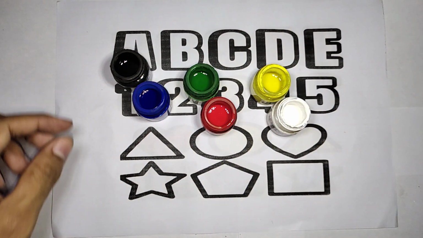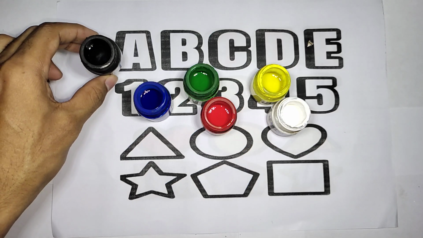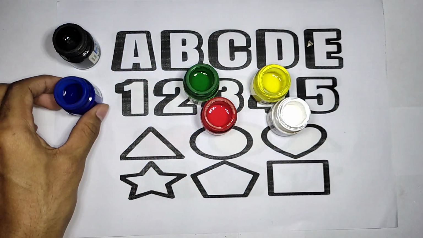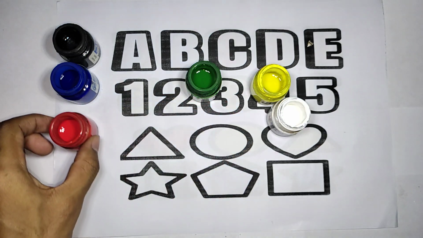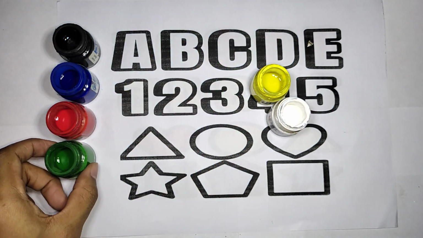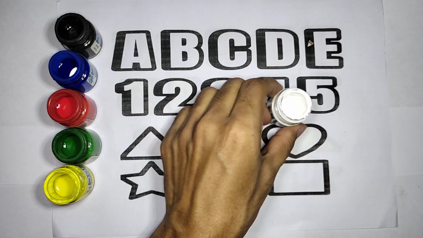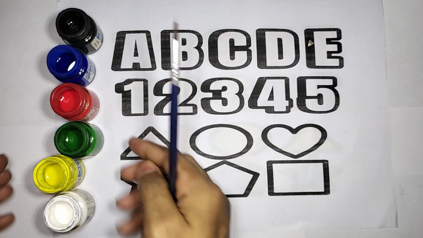Today we draw capital letter alphabets and numbers and 2D shapes: black color, blue color, red color, green color. The next one is yellow color, and the last one is white color.